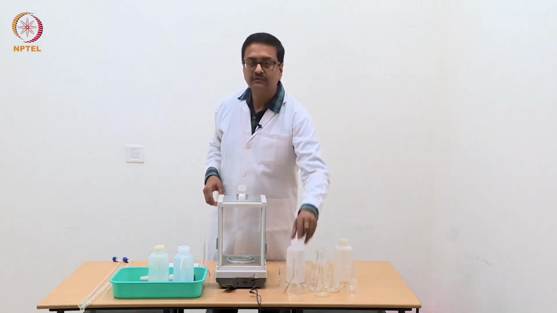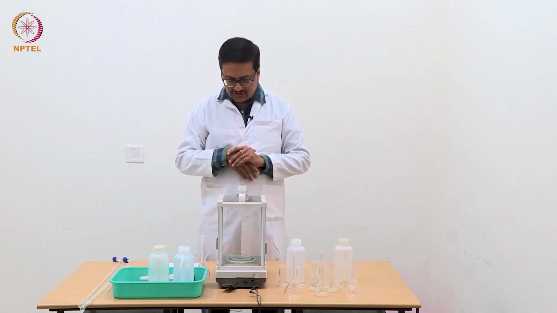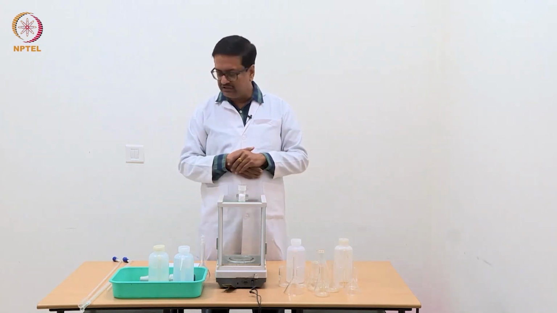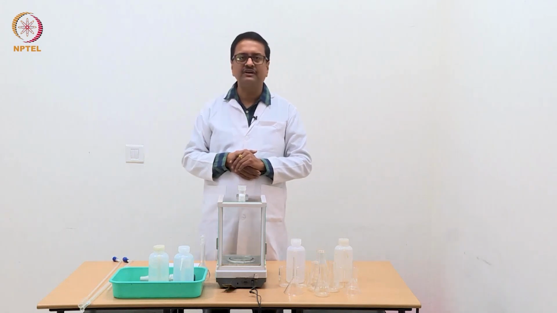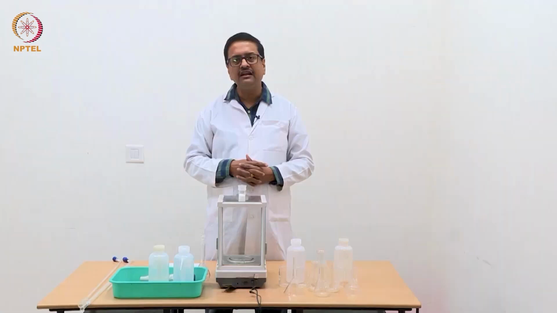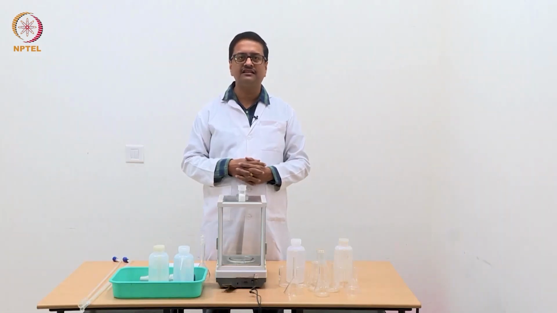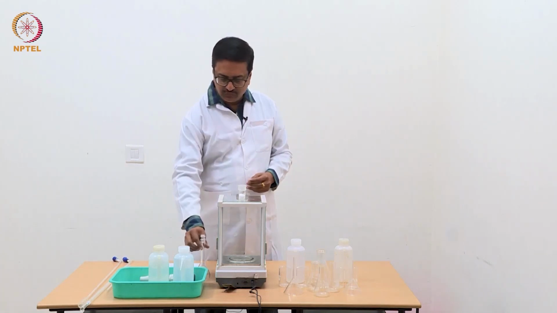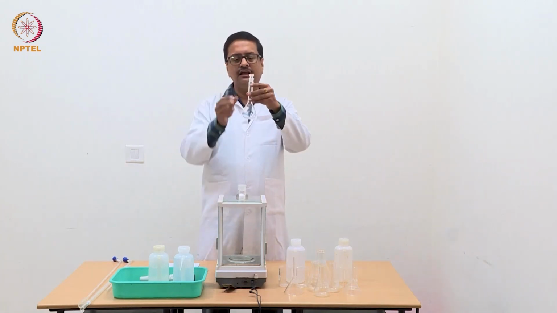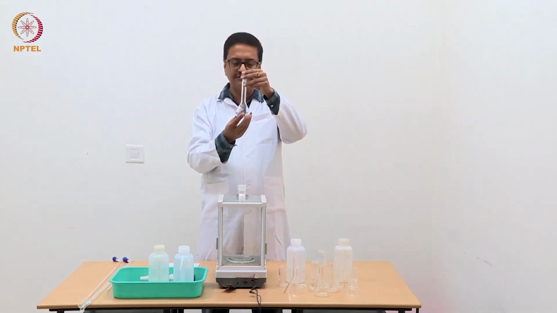So now let me refresh you with what we have discussed in the class. To prepare 100 ml of primary standard oxalic acid solution of approximately 0.1 normal strength, you will need 0.63 gram of oxalic acid to be transferred into this volumetric flask.